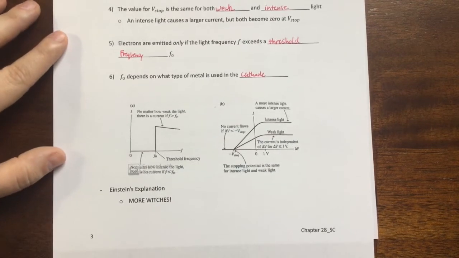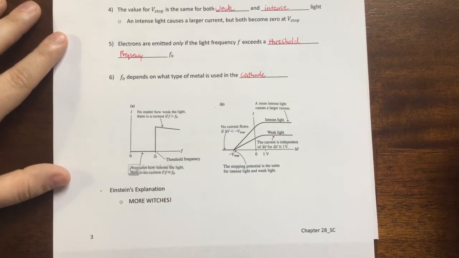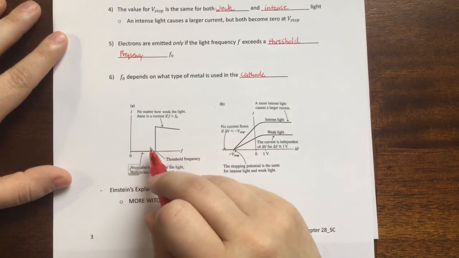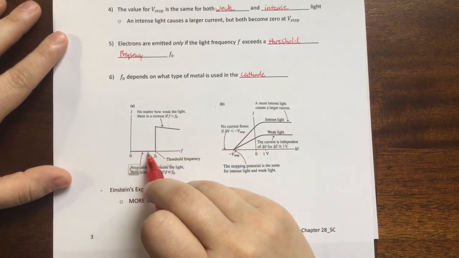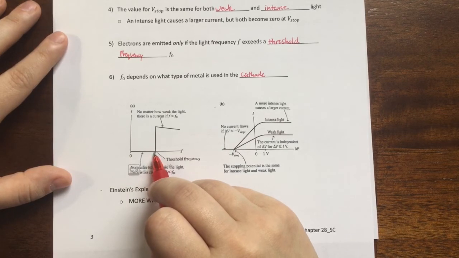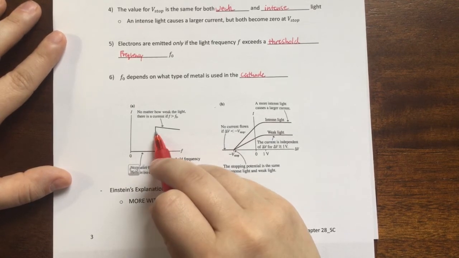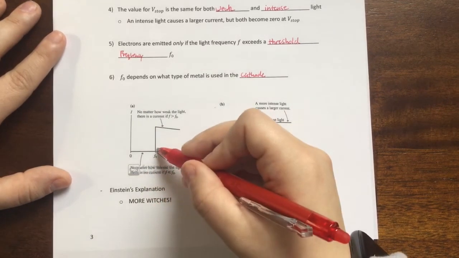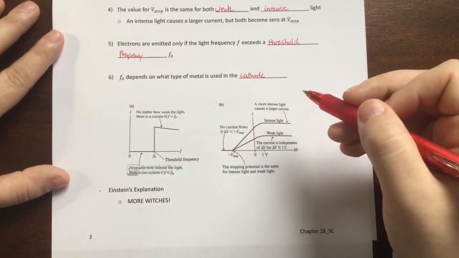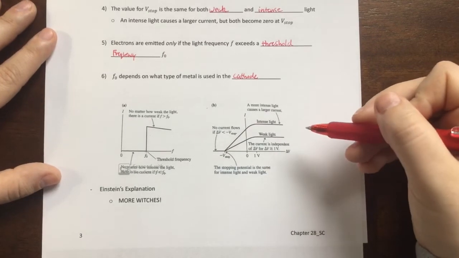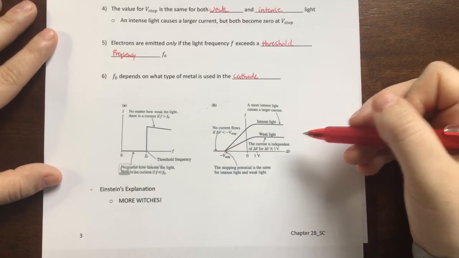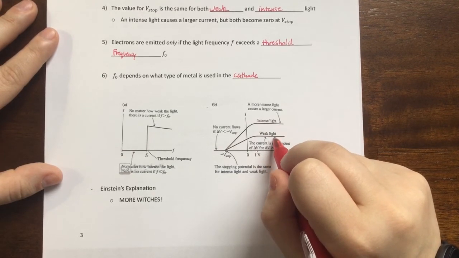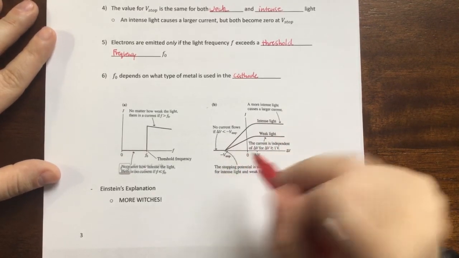This can be seen in the graphs below. We get a current spike at a threshold frequency. Anything lower than the threshold frequency does not produce any current. Then we get a spike, not a gradual increase. Current occurs here. We also see that more intense light yields higher currents. But again, intense and weak light both stop at the stopping potential.